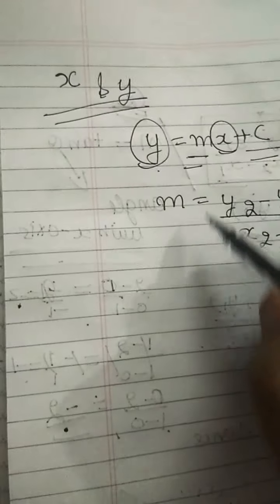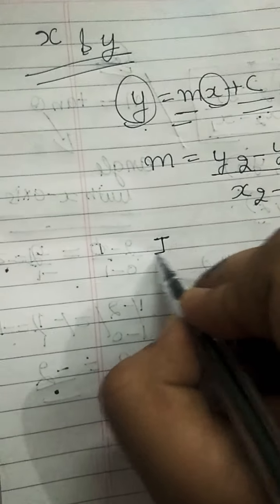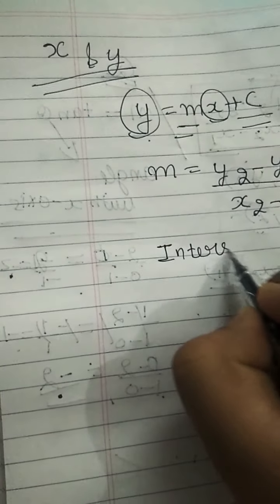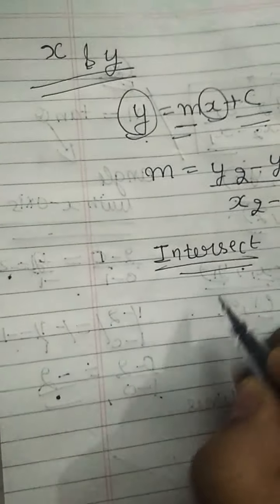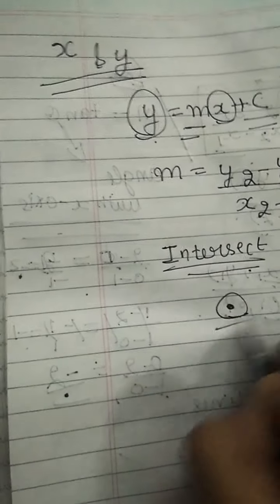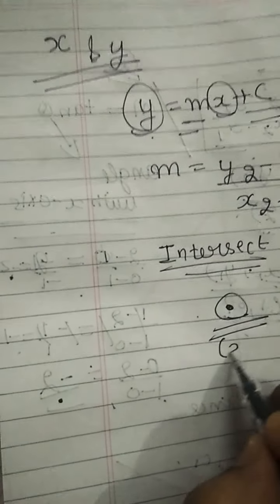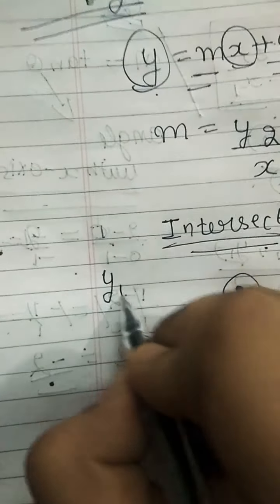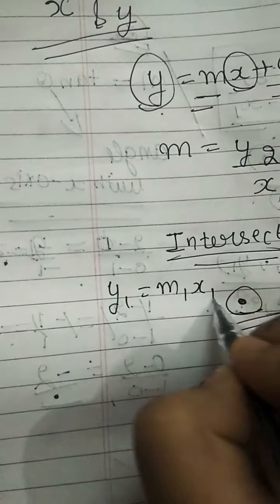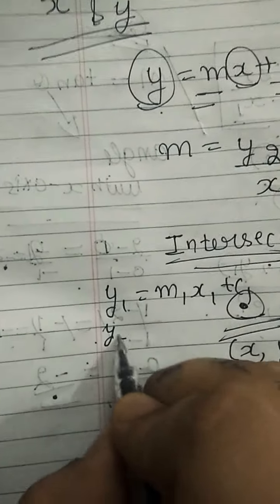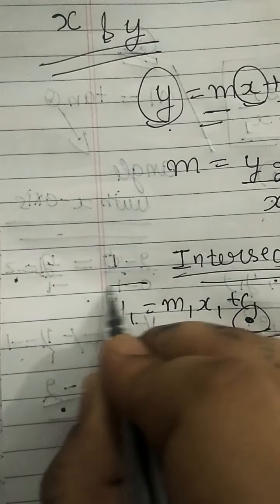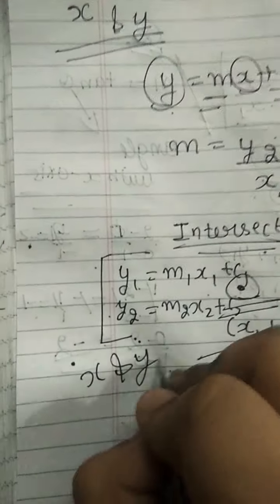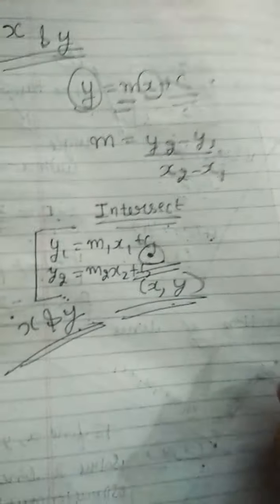As I told you, when lines intersect, there is one point which will satisfy both the lines, (x, y). In that case, you can solve both the equations like this. So you can solve both these equations and you will actually get the coordinates of x and y. So this is all about the equation of a straight line.